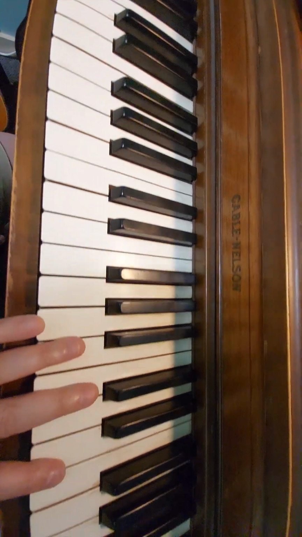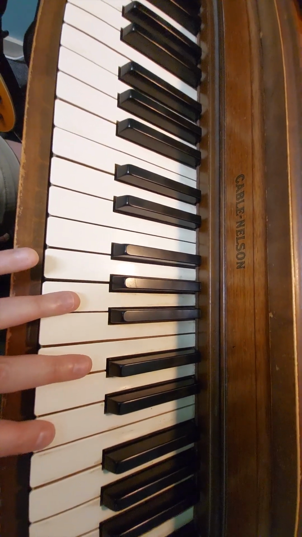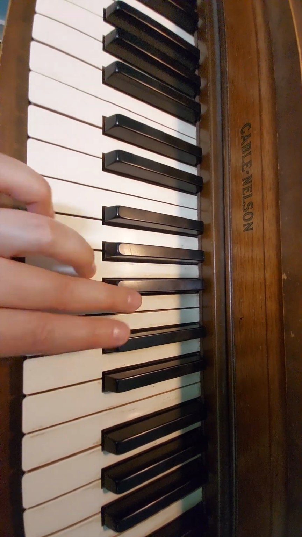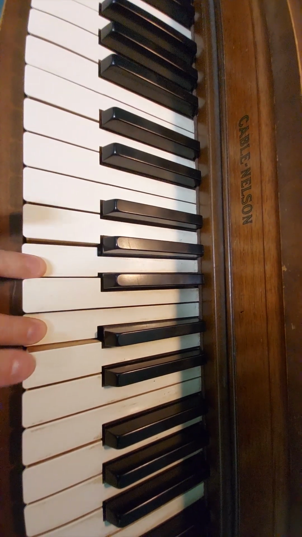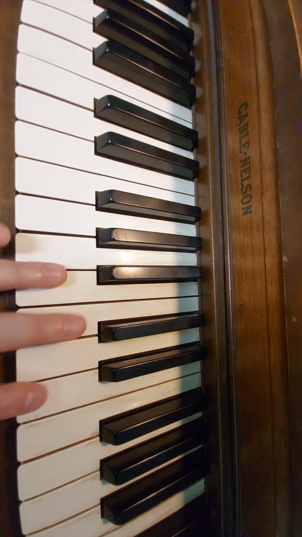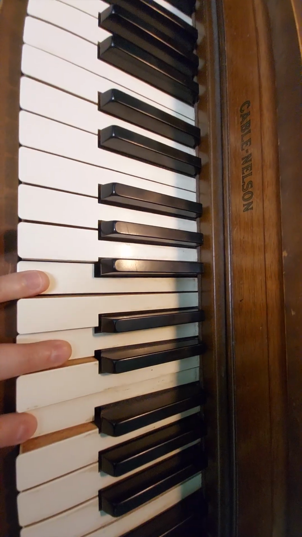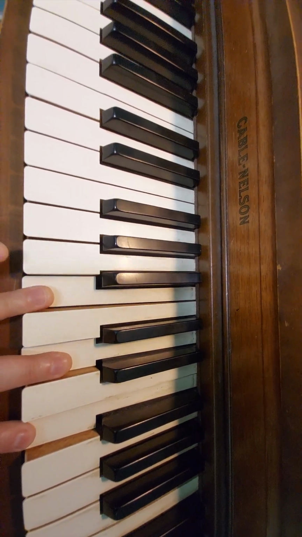With a minor, it's the reverse. I'm going to use the A minor for an example because you may be familiar with the A minor. So 1, 2, 3, then 1, 2, 3, 4. So it flipped. It's 3, then 4. Diminished is going to be 3 and 3.